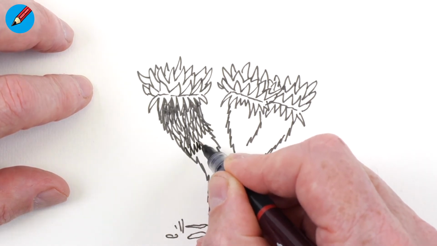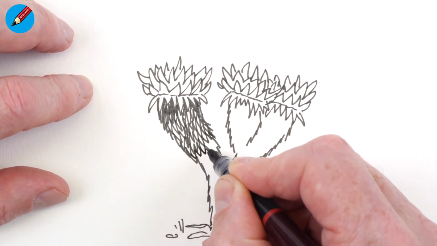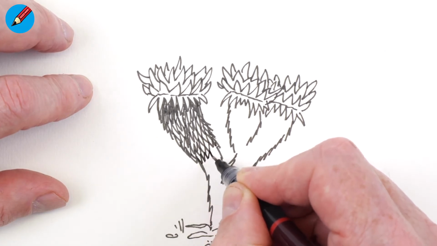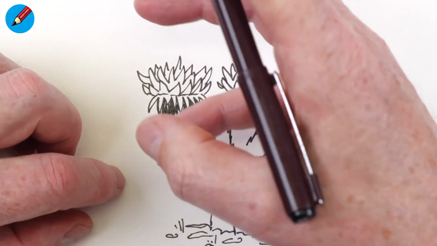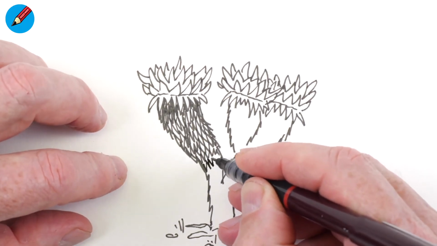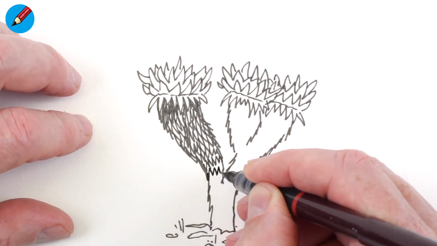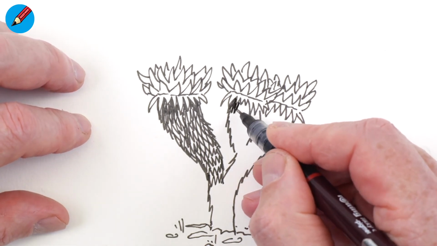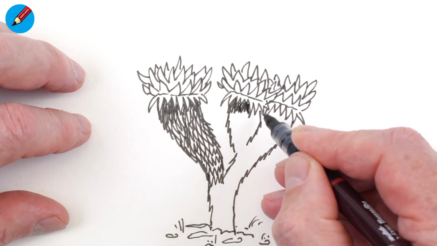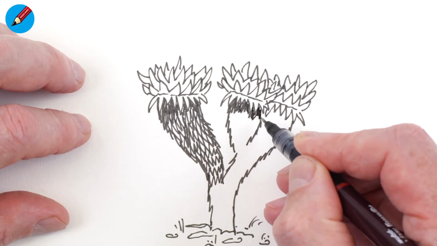But by doing them in lines, it's like each line is a year's worth of growth. So it sort of shows how it's grown over the years. So we can do that there. And again, be careful underneath the dead leaf bits here.